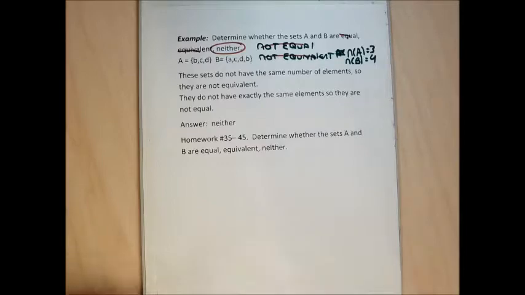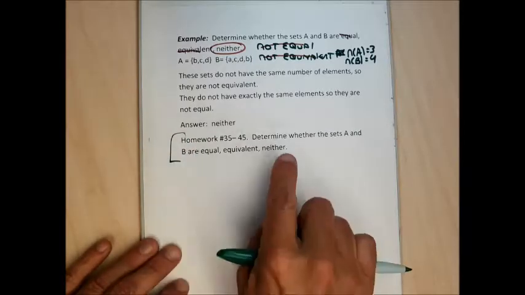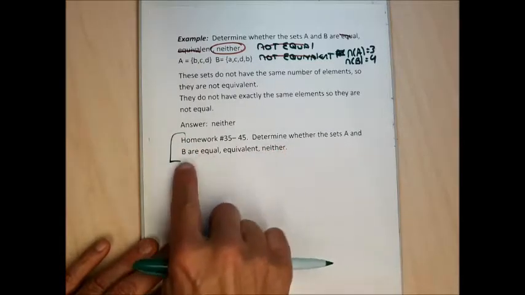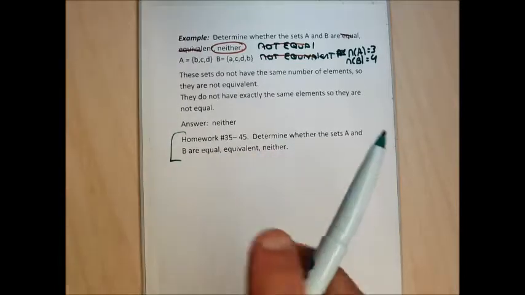Now we're ready to do some of the homework. The instructions for the end of the section say just determine whether the sets are equal, equivalent, or neither.